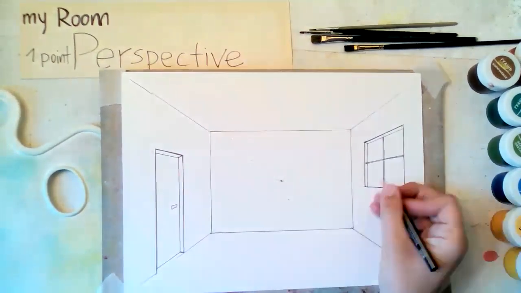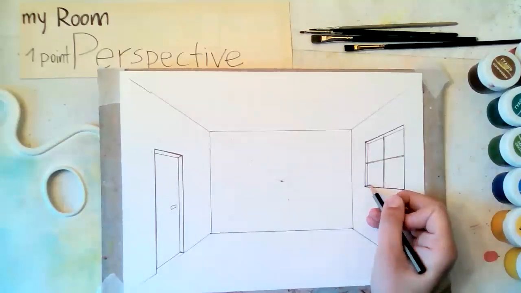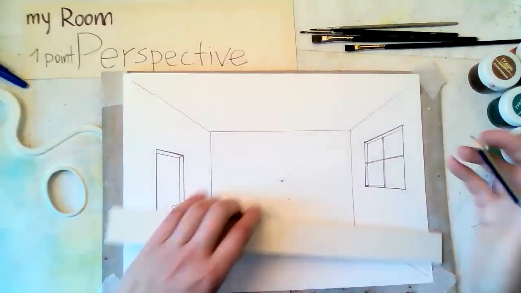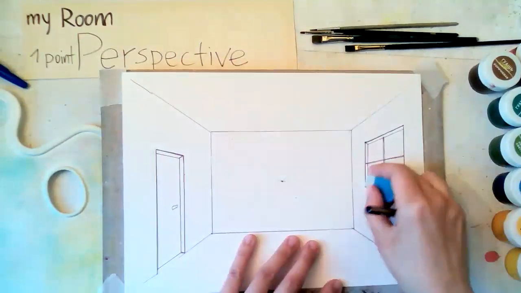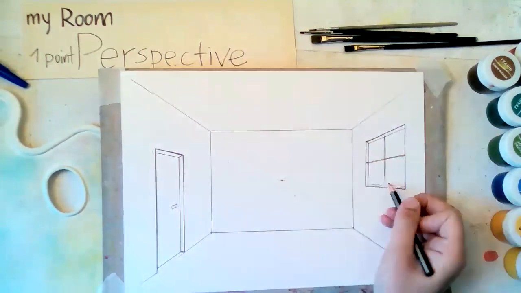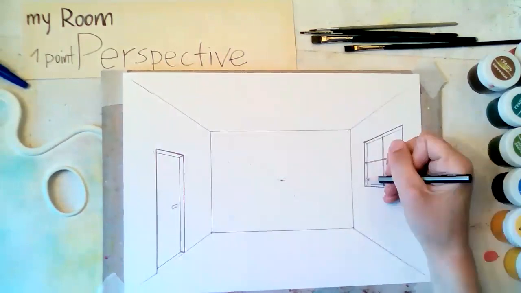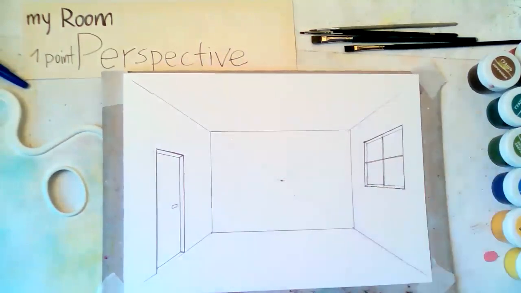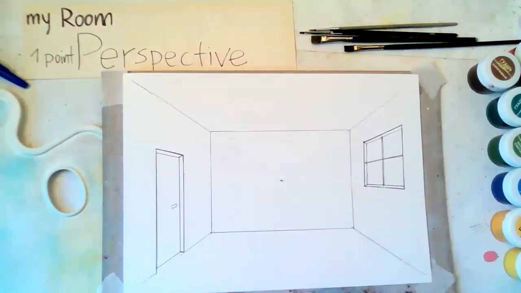Here maybe also, let me see. Actually here in the window, I can also see a little bit from the top. Let me check. I'm finished. Okay, you've done the thickness for the window and for the door. Yay, very good. Nice.